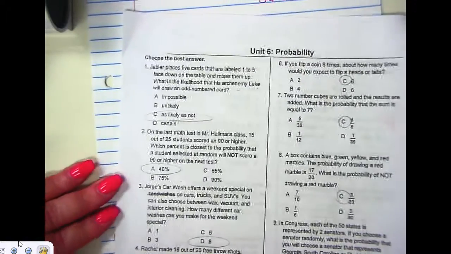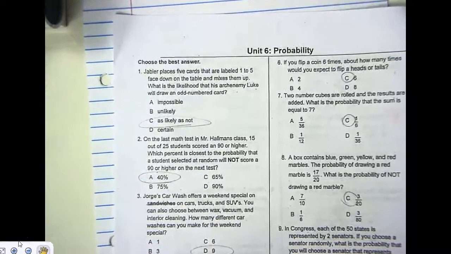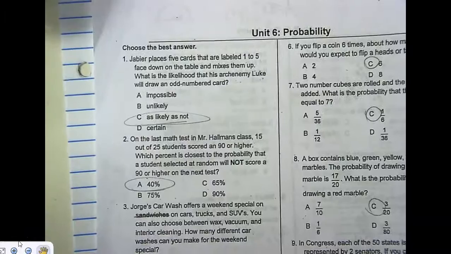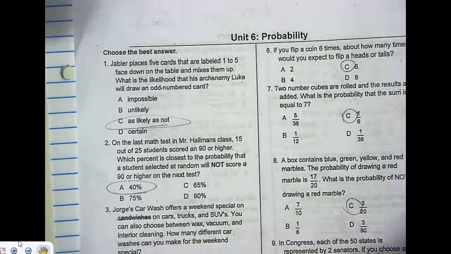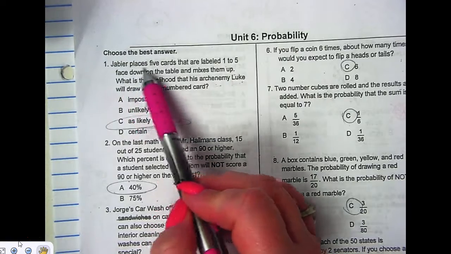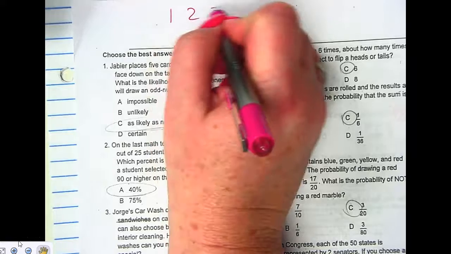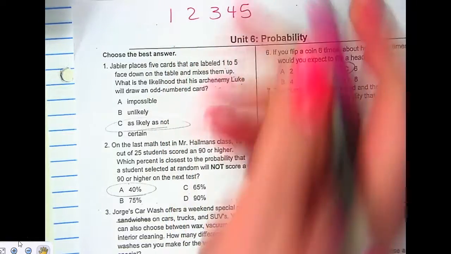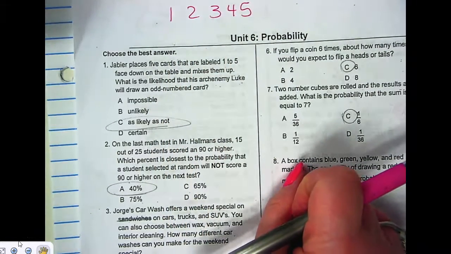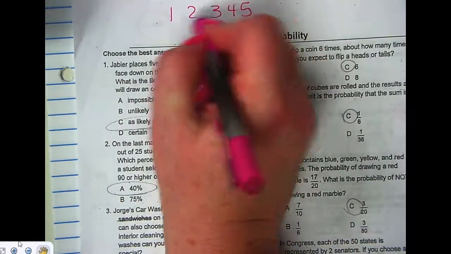Number 1, there's not really a good answer choice there for number 1 in my opinion. I chose C. Javier places 5 cards that are labeled 1 through 5. So 1, 2, 3, 4, 5. Face down on a table, mixes them up. What is the likelihood that his archenemy, Luke, will draw an odd numbered card?